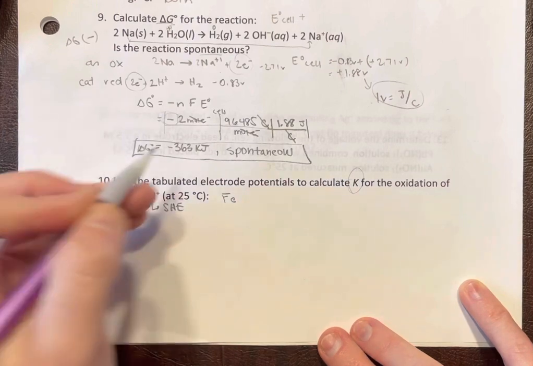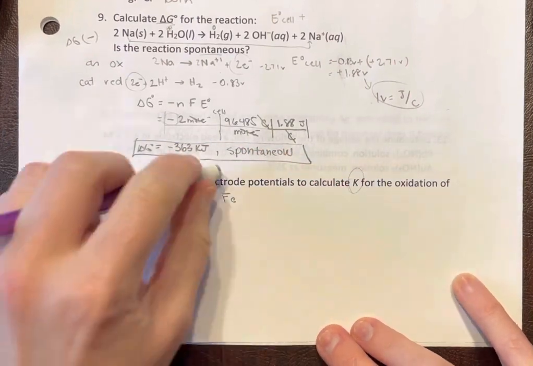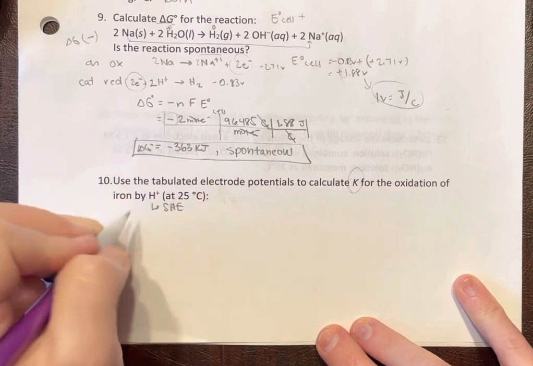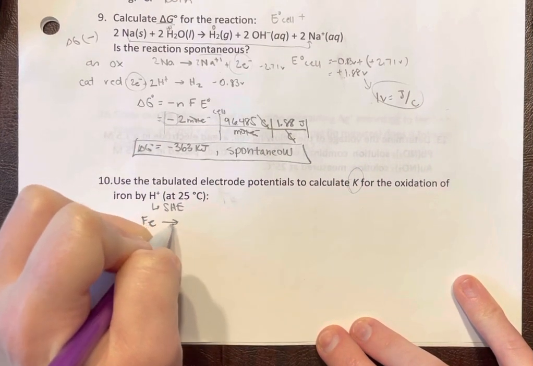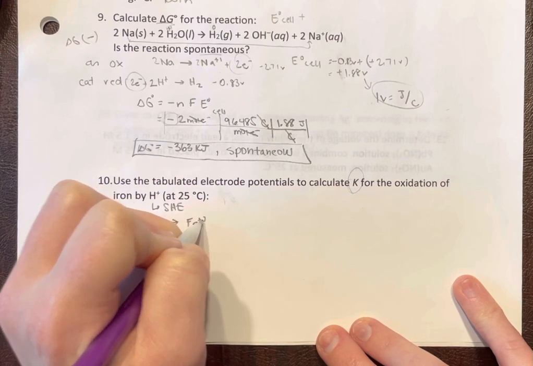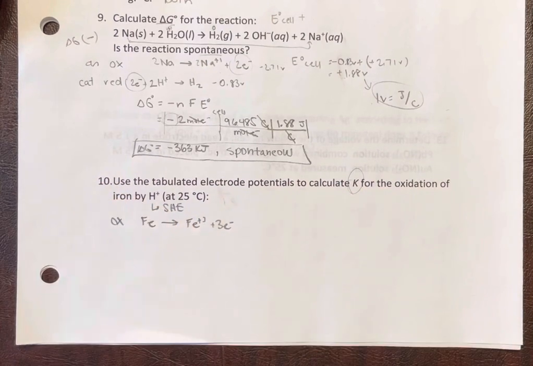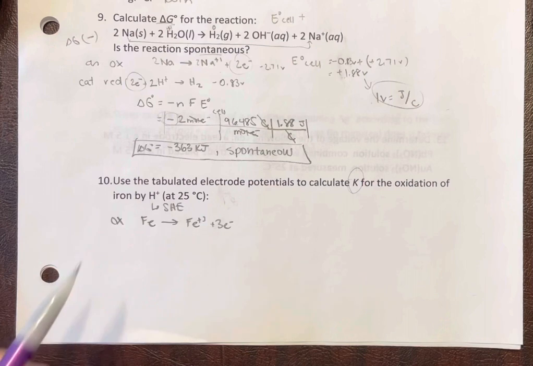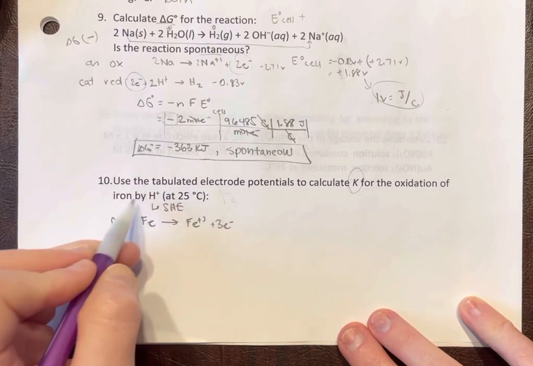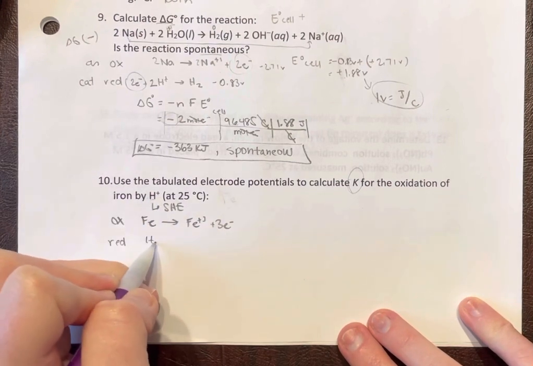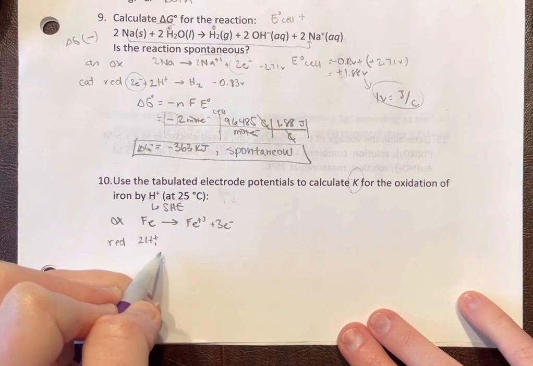So oxidation of iron. This is telling me that my oxidation step is going to be iron going to iron plus 3. Now, this does not say which iron. I'm using plus 3. You could do this with plus 2. It is okay. So if oxidation is iron by H+, then H+ is getting reduced.